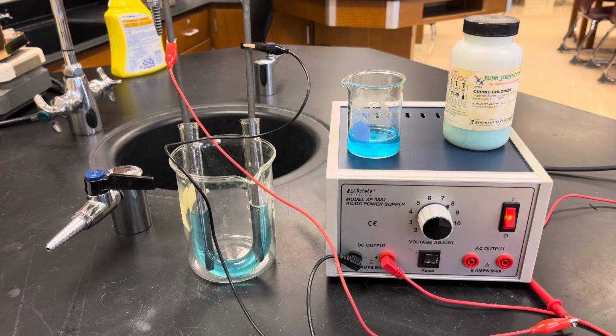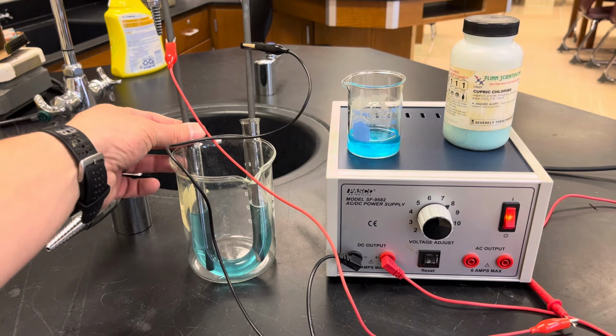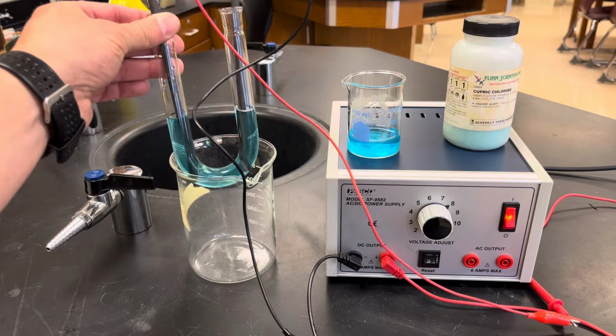But I do want to let this go for, I don't know, maybe like 30 seconds here to see if we can see bubbles on the left-hand side, and the production of copper on the other side, okay? So basically the reverse of what we saw before. So let me pull this out. Hopefully the alligator clips stay attached, okay?